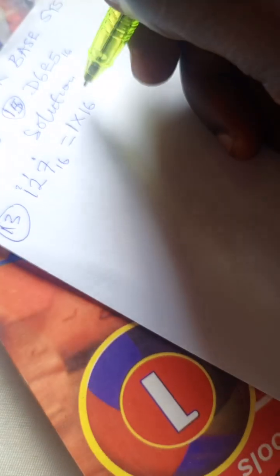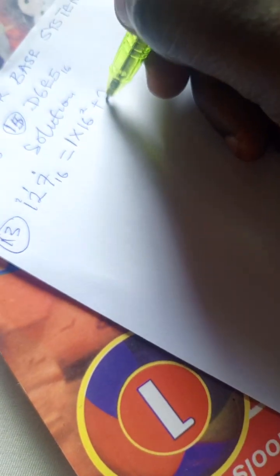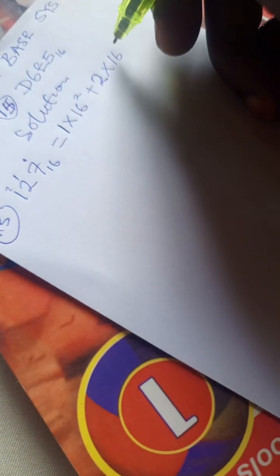So we take 1 multiplied by 16, which is the base of the given number we are to convert to base 10, to power 2, plus 2 times 16 to power 1, plus 7 times 16 to power 0. 16 is the base that is given.